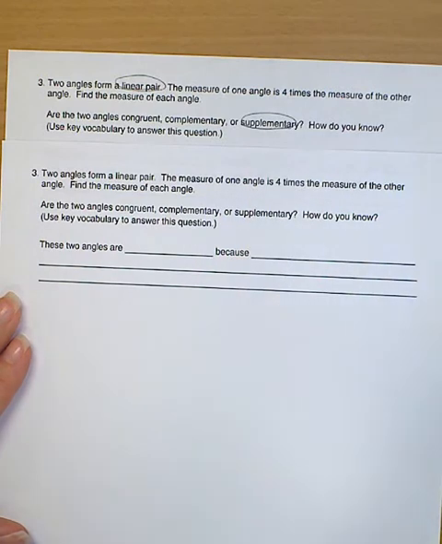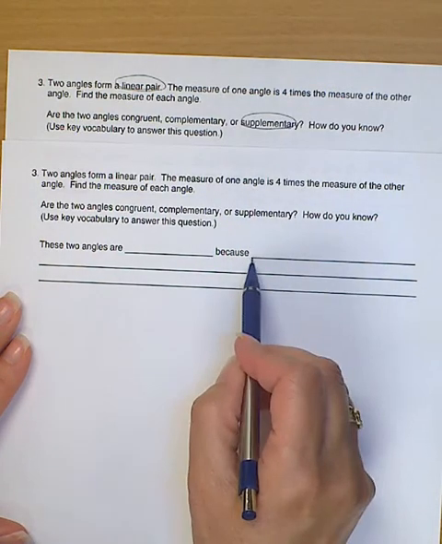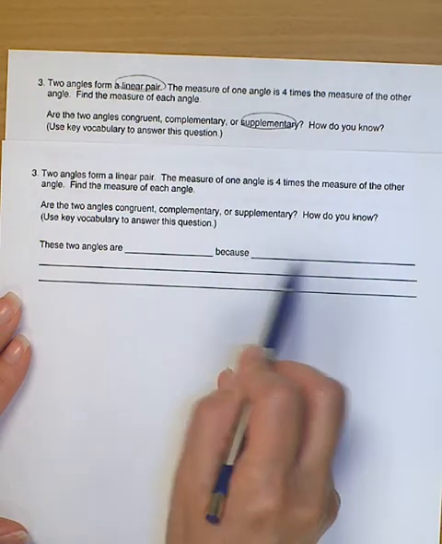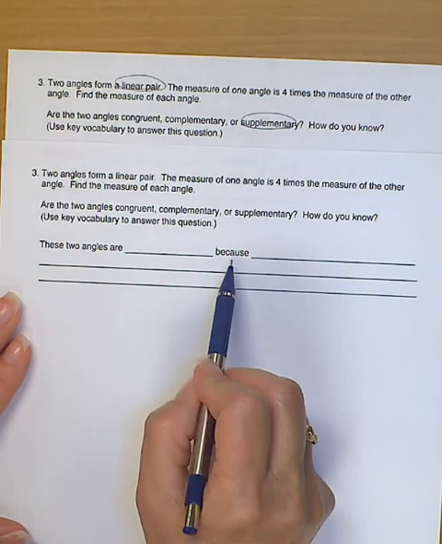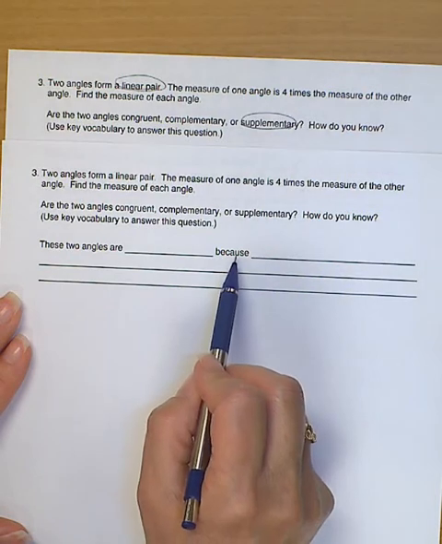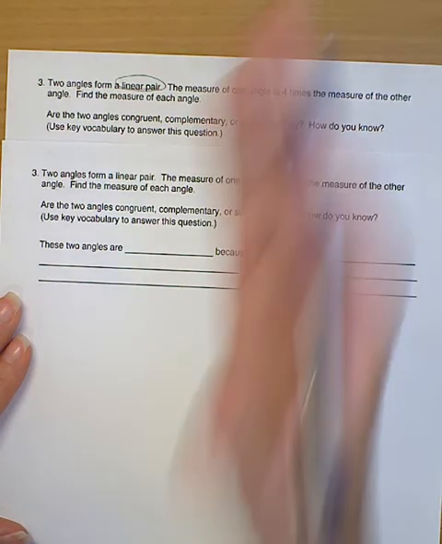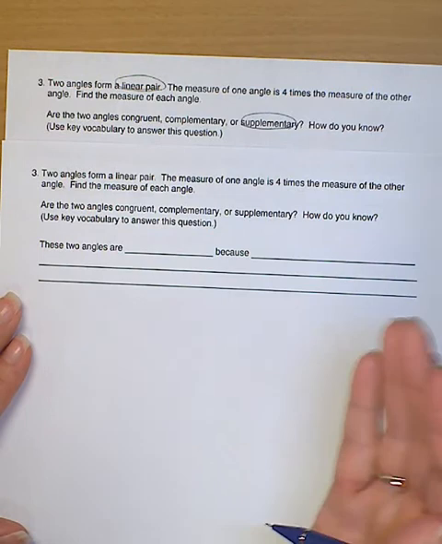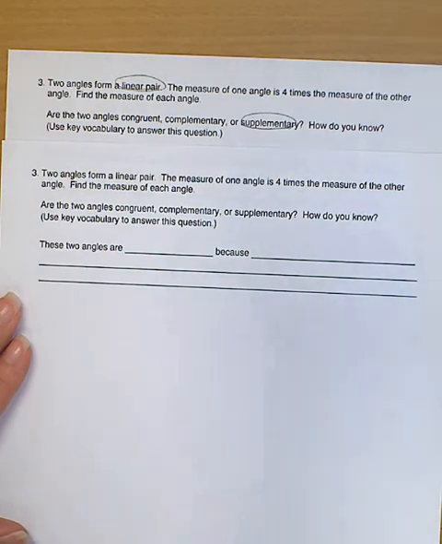How do you know? Please do not say, because the notes say so. Please do not say, because that's what Mrs. Rose Johnson told us. Just like yesterday's writing example, you want to go back to the definition, but in this case we don't have a definition, we have a postulate. You want to go back to the postulate and pull from it to answer our question.